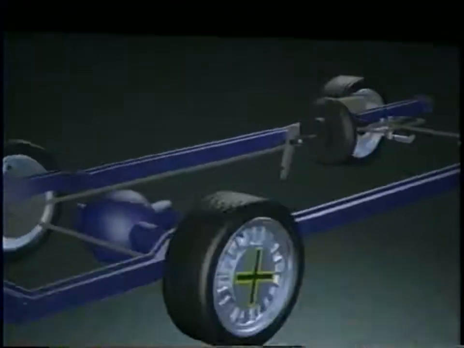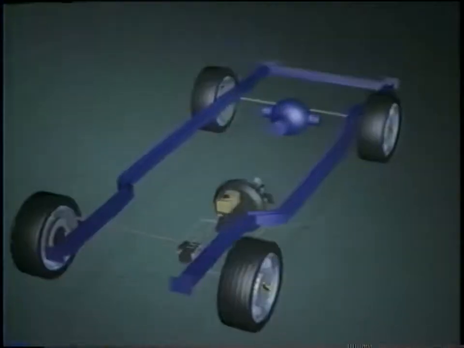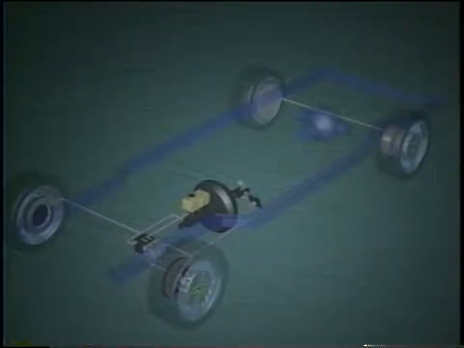In order to understand the anti-lock brake system, let's first look at a conventional brake system that has been in use for over 50 years.